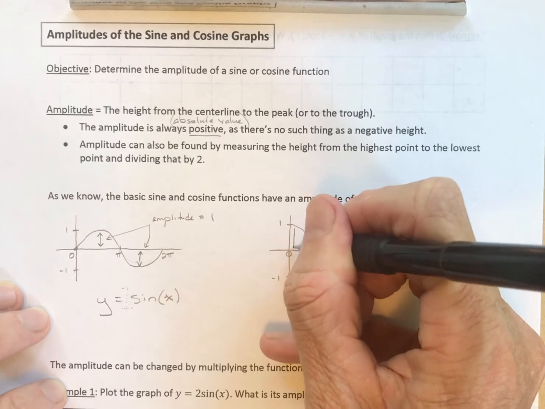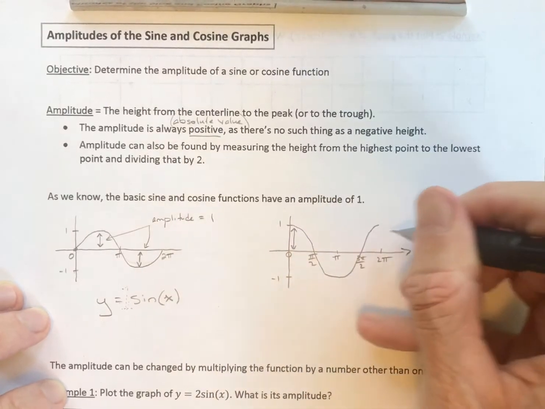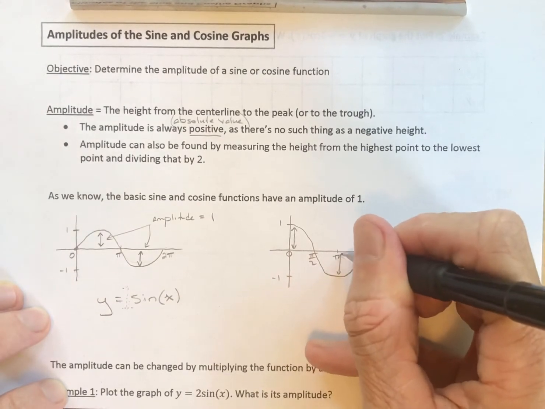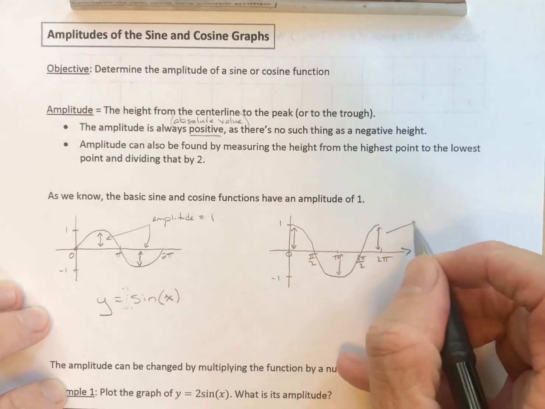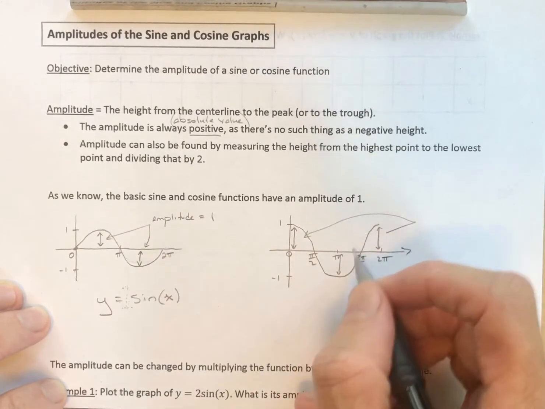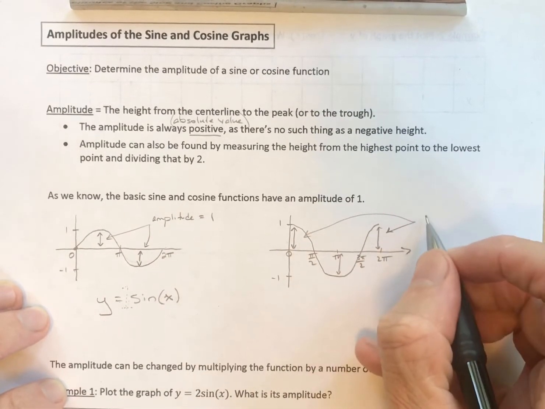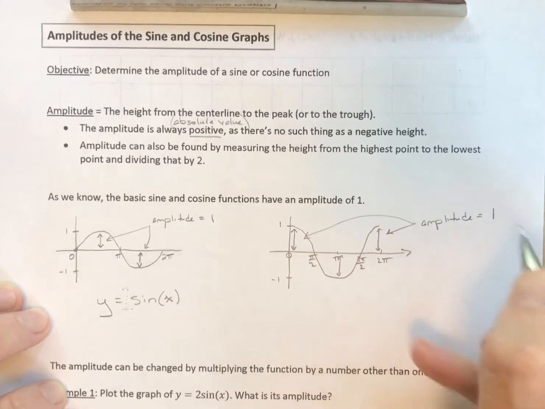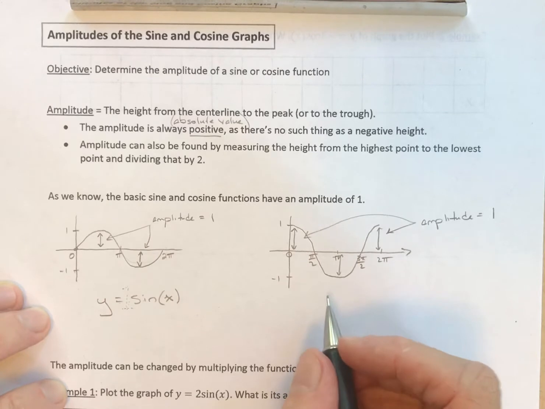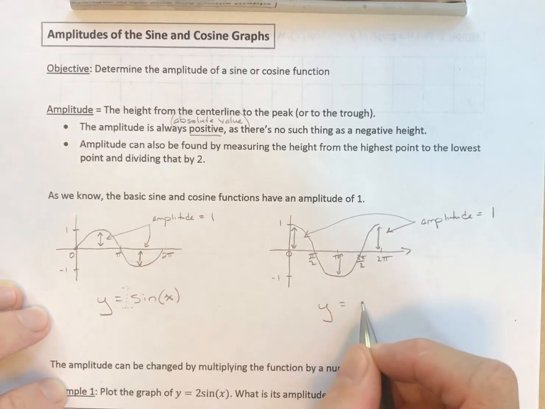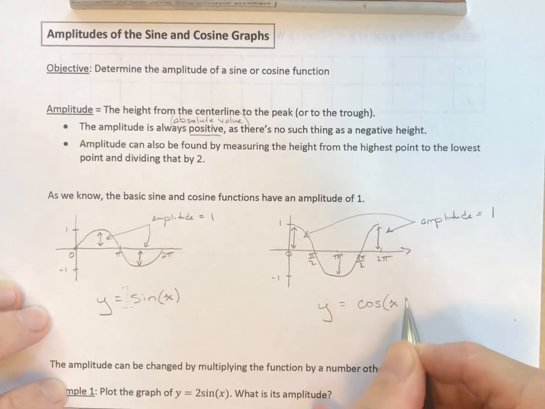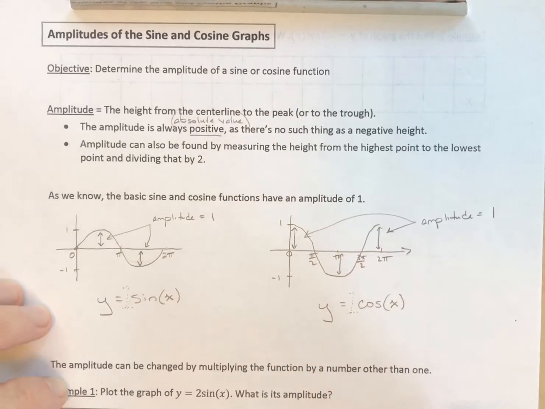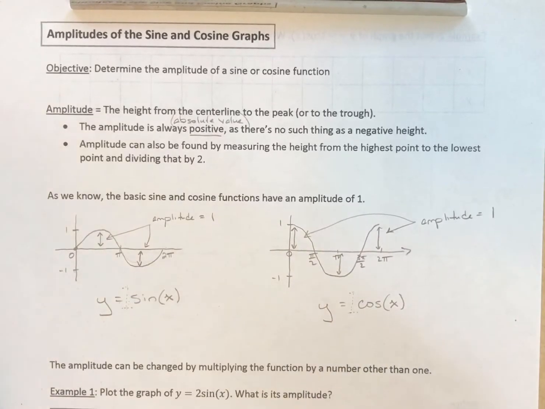And here's the center line to the peak, either here or here. And here is the center line to the trough. And again, these are the amplitude. And the amplitude is equal to 1 in the basic sine and cosine functions. So here it is, y equals the cosine of x. And again, we could put a 1 in front there: y is equal to 1 times the cosine of x.